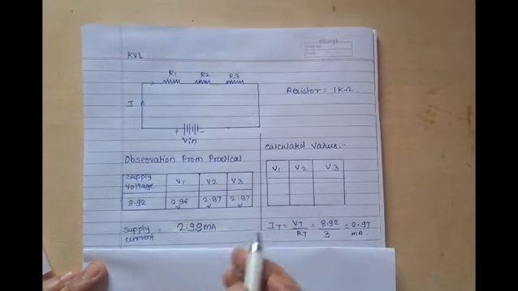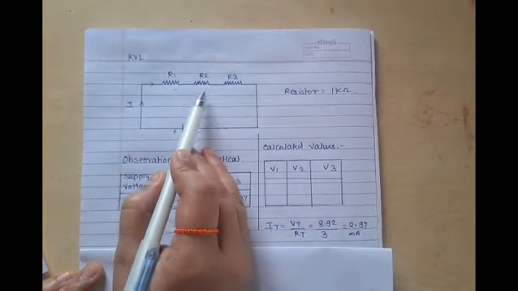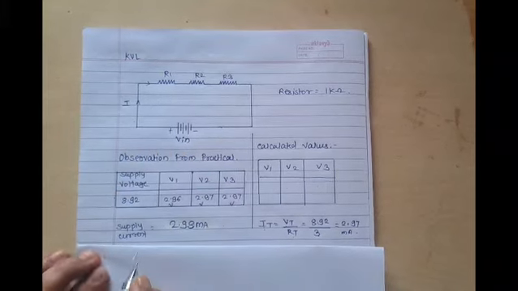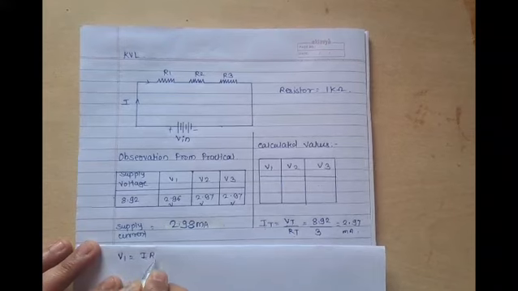Now we have to calculate V1, V2, V3, which means the voltage across R1, R2 and R3. The voltage across R1 is calculated by V1 equals I into R1.